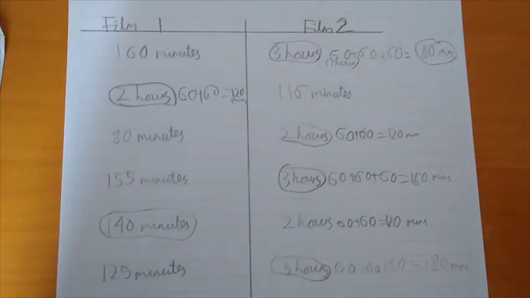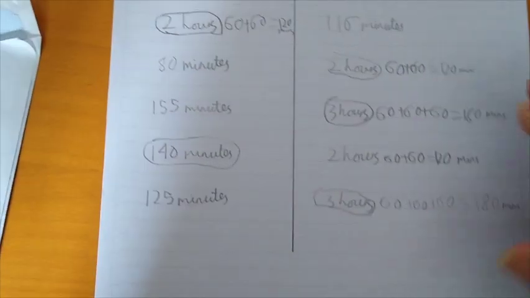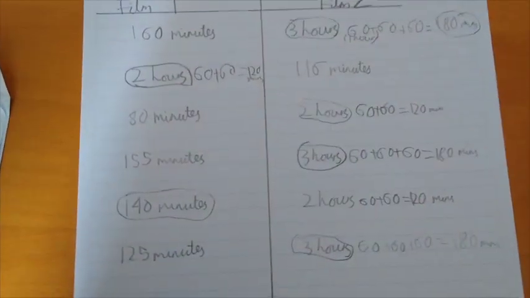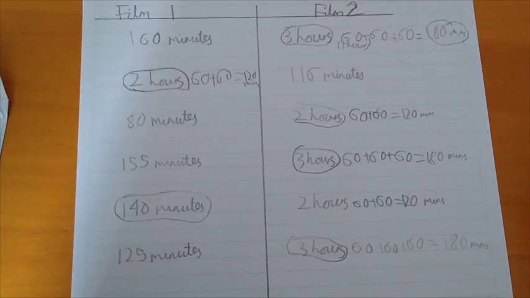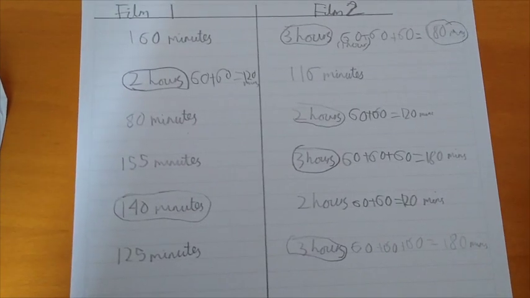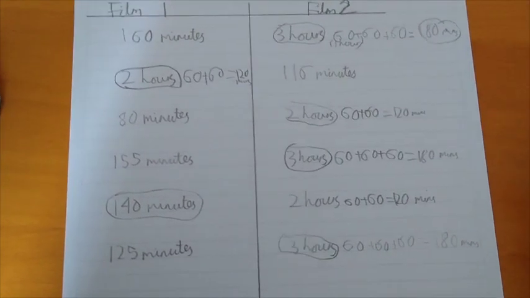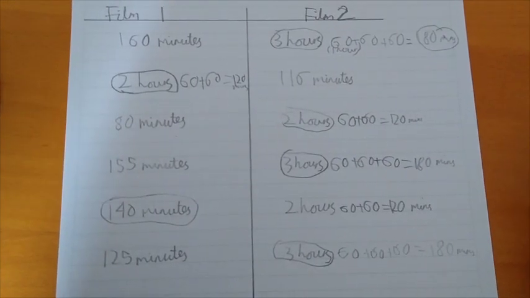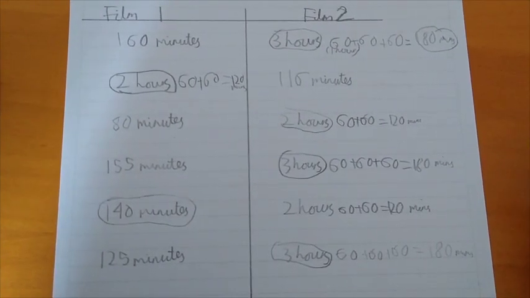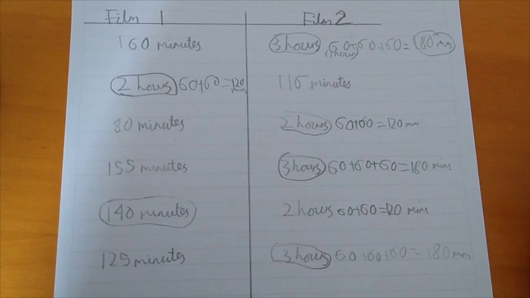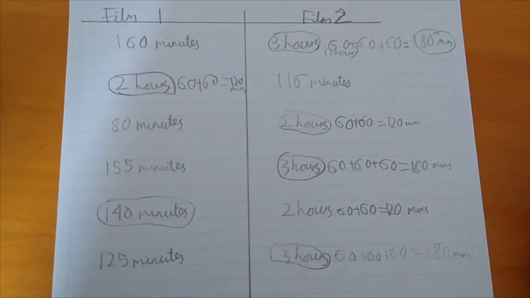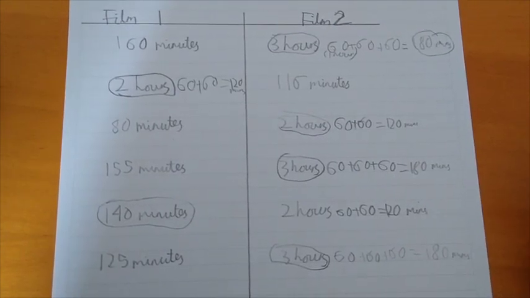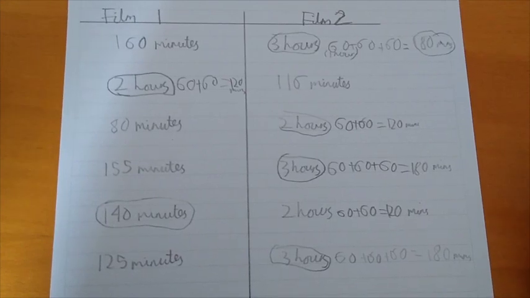It's very well done. So for the next task, we'll be seeing what is the longest film and what is the shortest film. So please pause the video here whilst you have a look at the different running times and see what the longest is and what the shortest is.